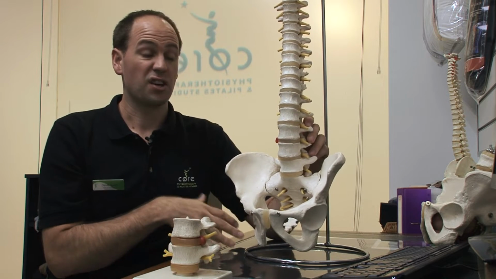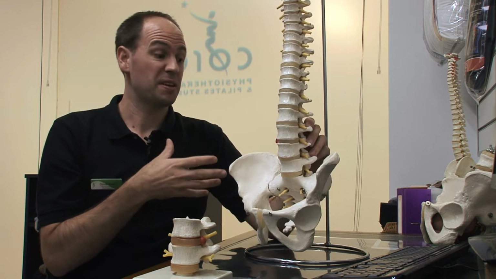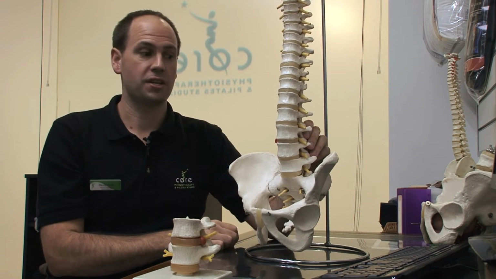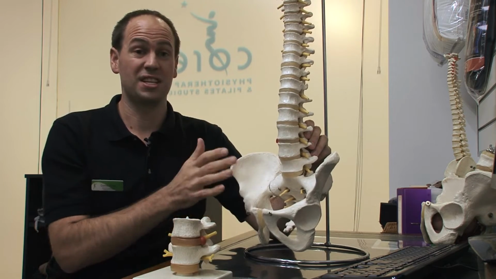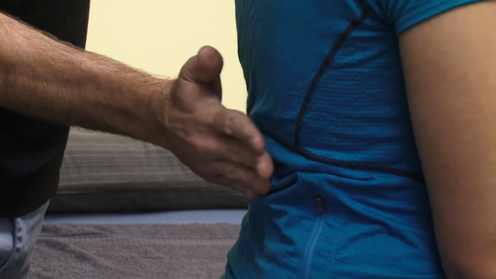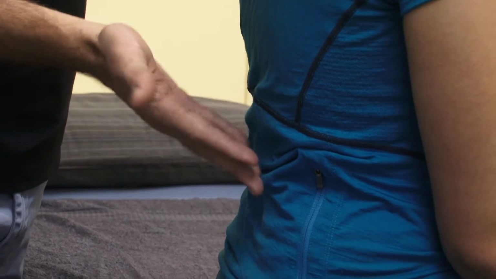Low back injuries can occur to any one of these structures, but what we're going to focus on today is injuries to the disc. Sitting is one of the main issues that people with disc injuries tend to present with. Normally the spine, if we get Olivia to sit up straight for us there, has a little curve through the lower back here.